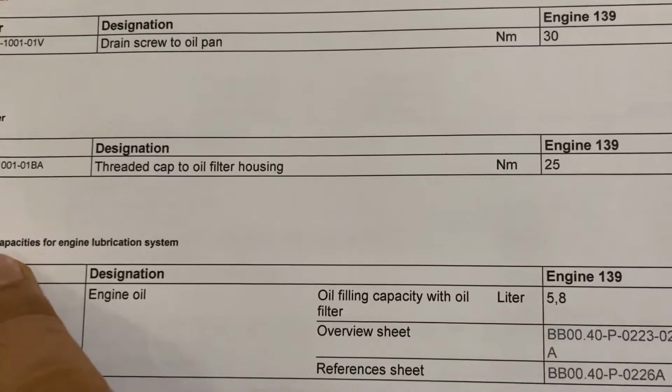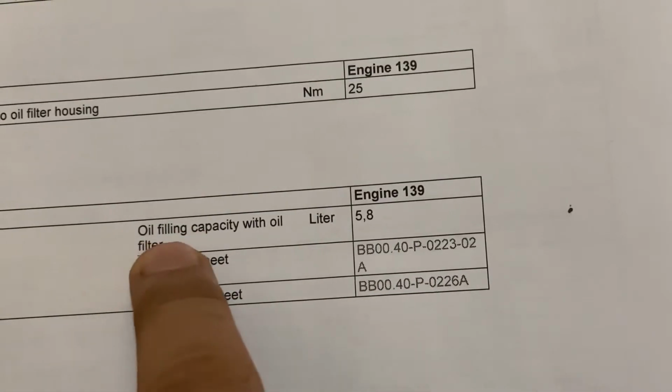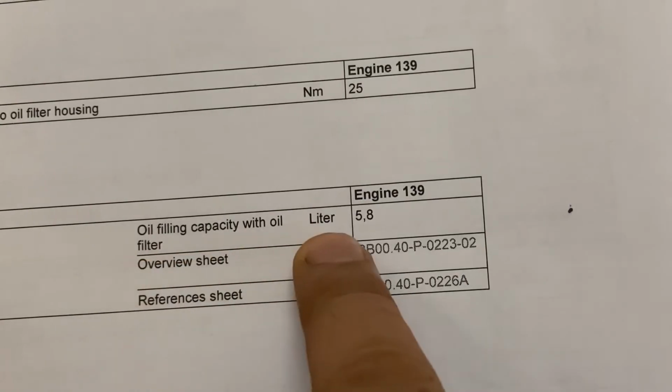Now the engine oil capacity. Filling capacity of the engine lubrication system: oil filling capacity with oil filter is 5.8.